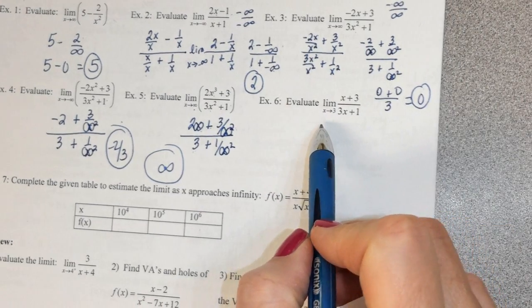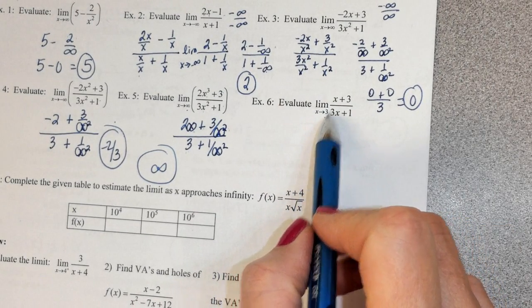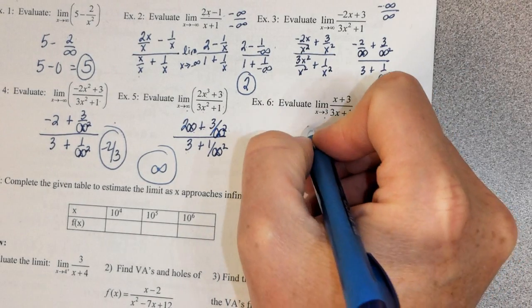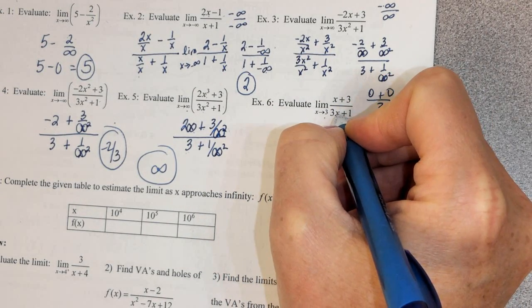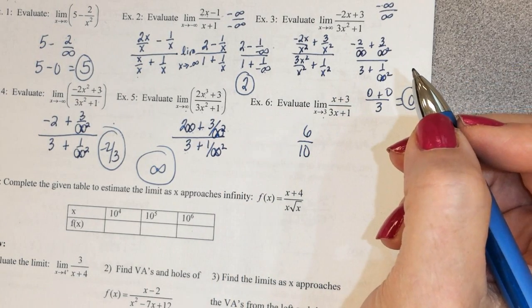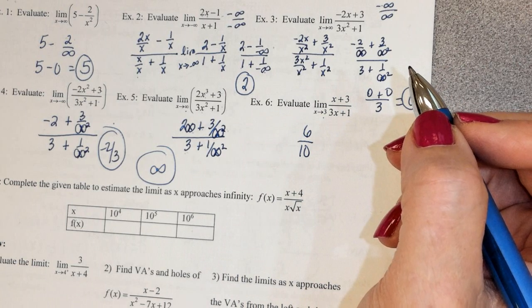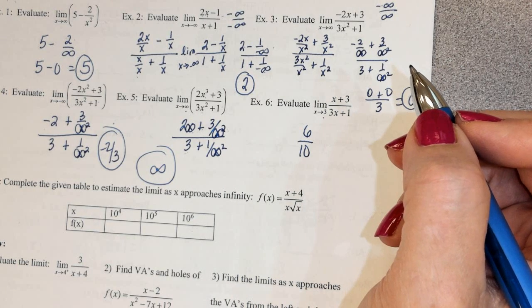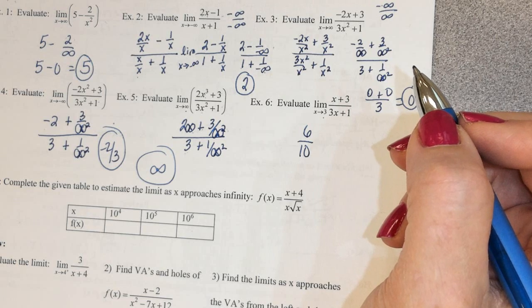Right. This one says the limit as x approaches 3. We plug it in. 3 plus 3 is 6. 3 times 3 is 9, plus 1 is 10. Do I want to divide by the highest power of x in the denominator? Yes or no? Why not, Lizzie?